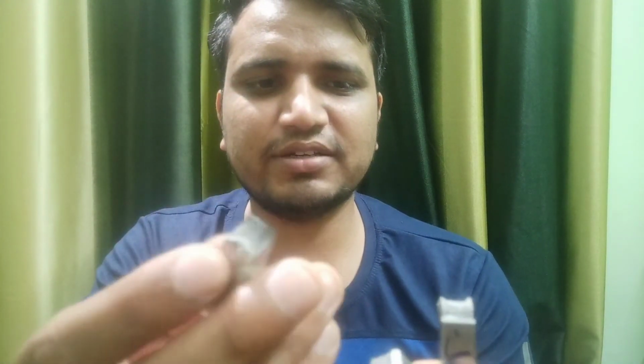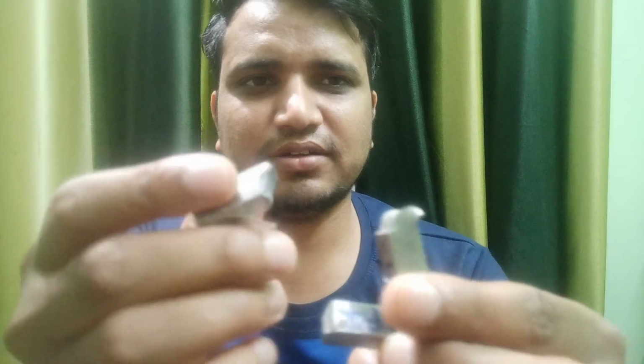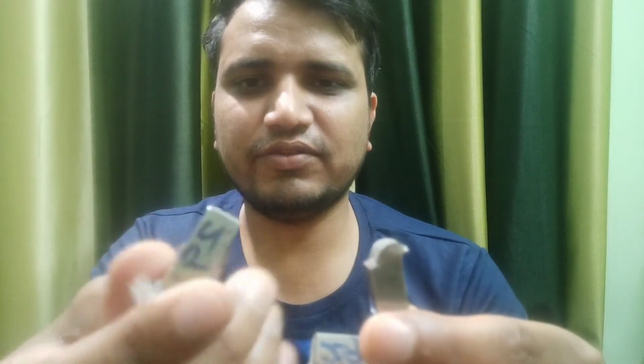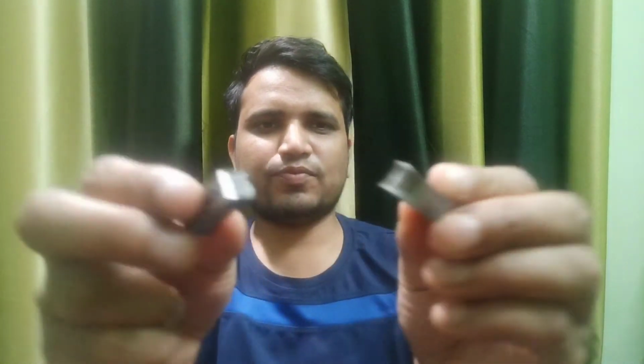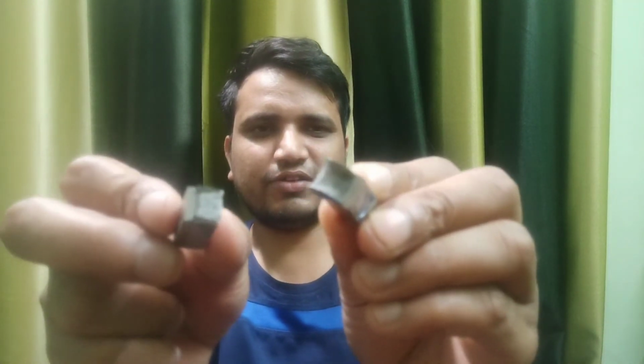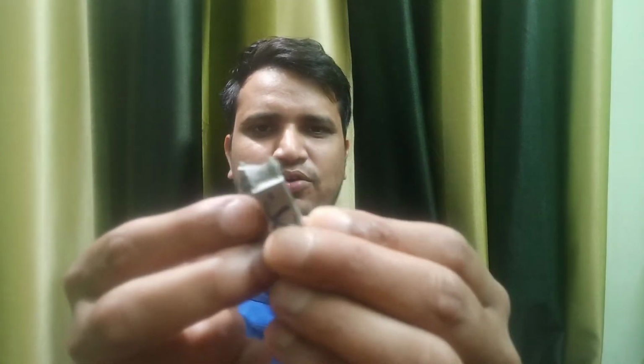This is another sample where it has broken from the downward position. This is how the fracture surface looks. By seeing this also, you can somewhat say whether it is ductile or brittle. But if you want to go into the detail, meaning what exact fracture has occurred, you'll have to see it under the microscope, and most probably the scanning electron microscope. That will help.